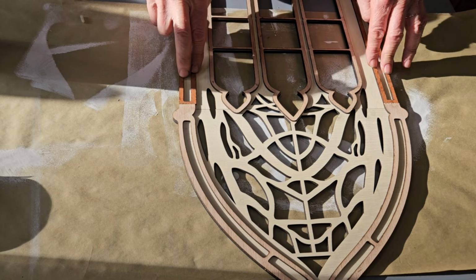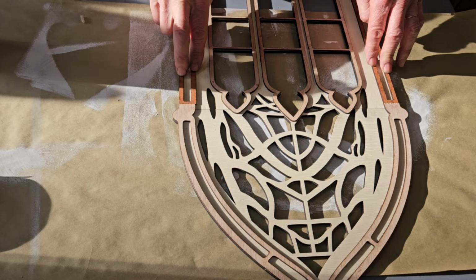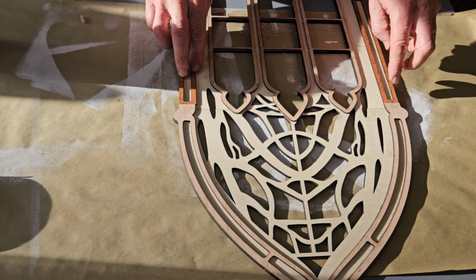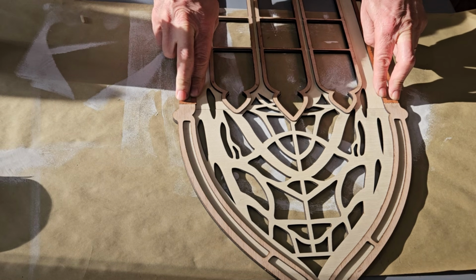The only thing I did was I put these two on backwards. They're upside down. And it turns out this side is not exactly the same size as this one. So this one's a little narrow at the top, this one's a little wide.